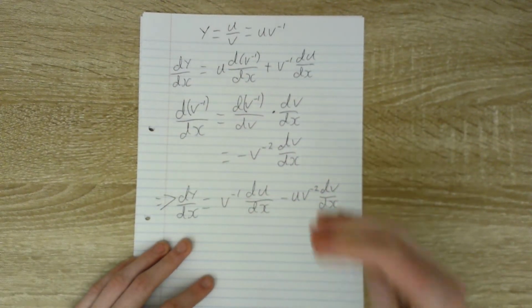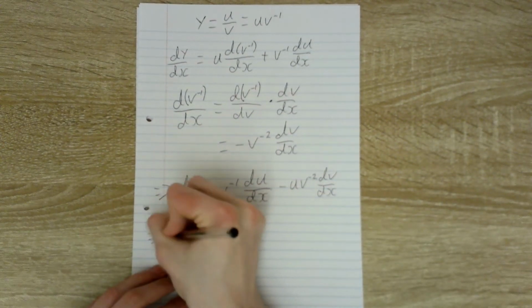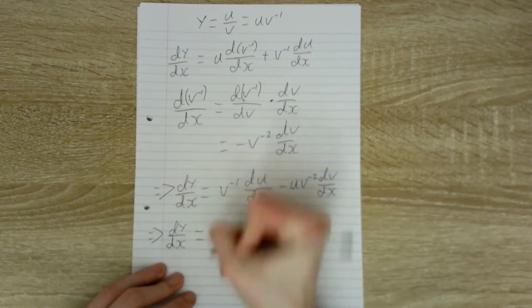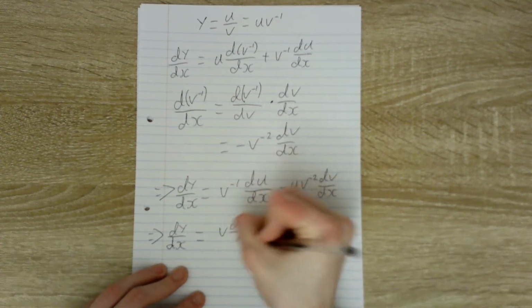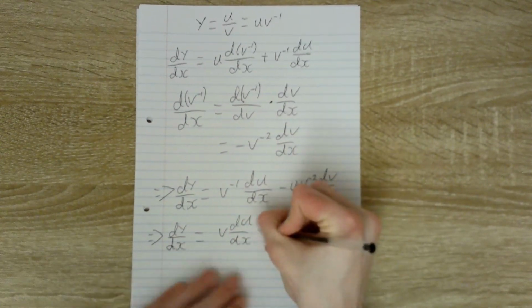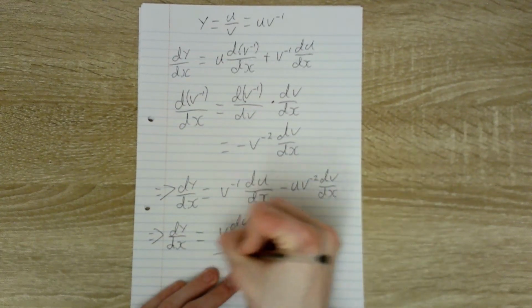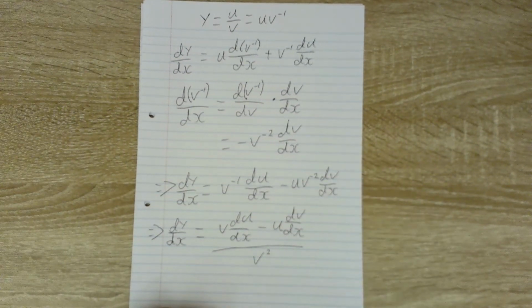Now, if we factor out v to the minus 2 from the whole thing, we get that dy by dx is equal to v du by dx minus u dv by dx, all divided by v squared. And this is known as the quotient rule.